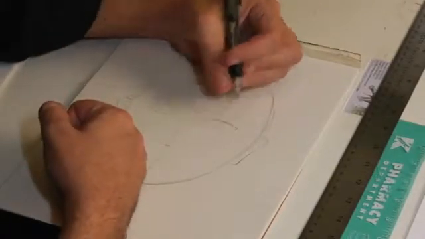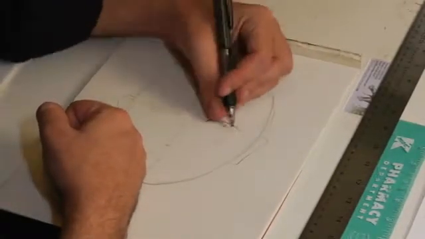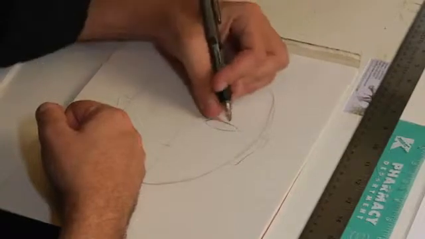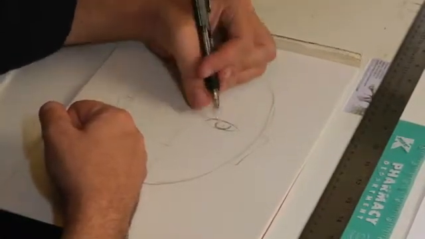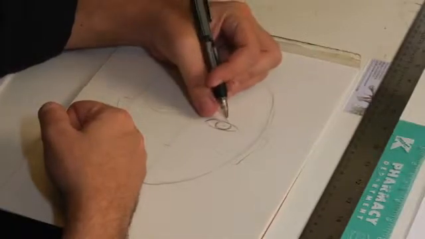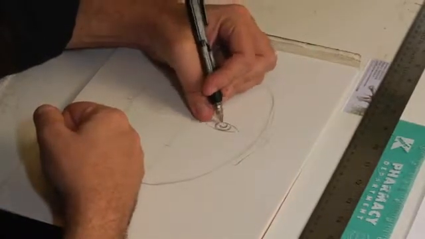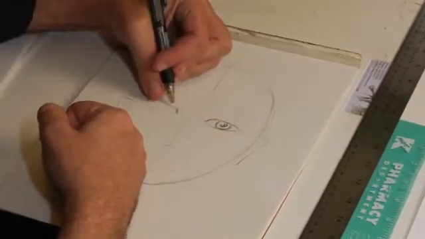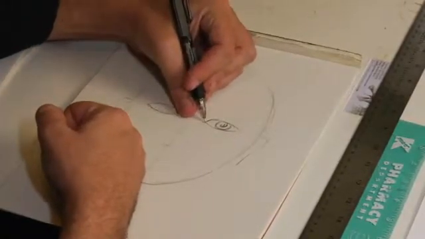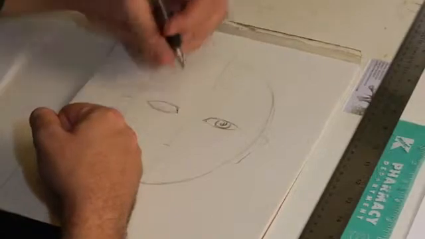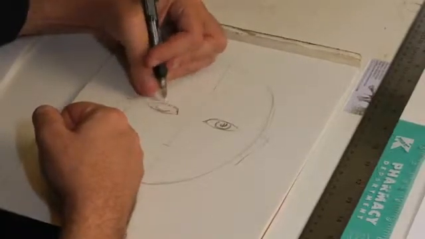Now, eyes have a myriad of shapes, so we're going to just give a basic one. You almost never see an entire iris in the eye unless someone is really startled. So we're just going to give the basic there. Don't forget the tear duct, have a little indent if you want, if you're going for realism.